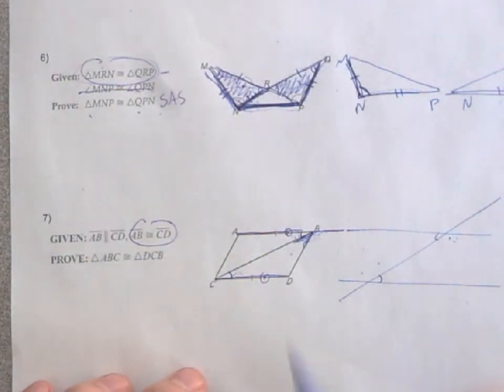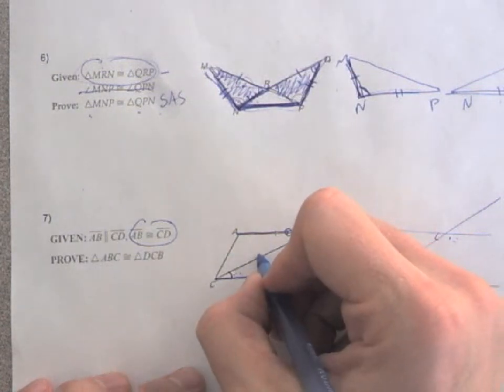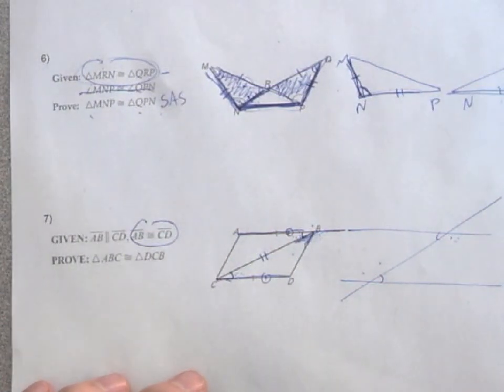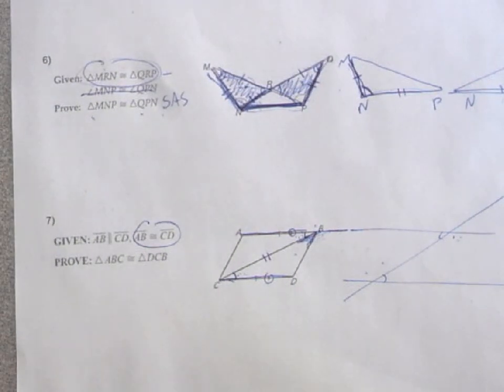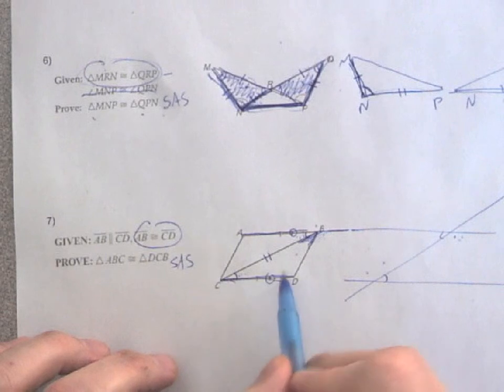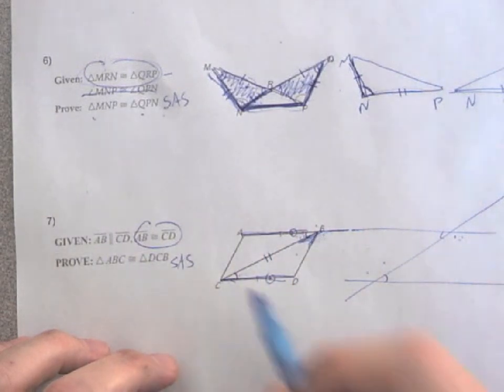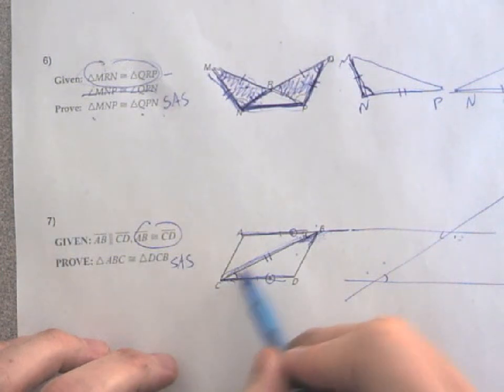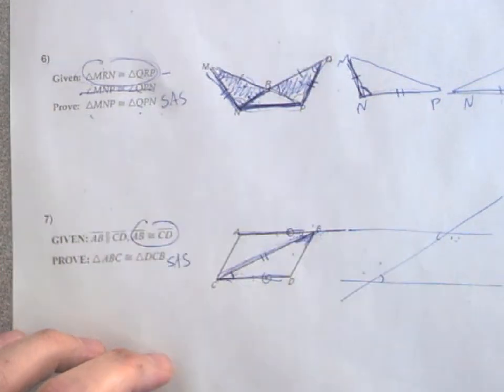So we got side, we got angle. The last side comes from the reflexive property. CB is congruent to BC by reflexive property. So you're going to prove this one by side angle side. The first side is given to you, no problem. The other side comes from reflexive property, and the angle comes from the alternate interior angles theorem.